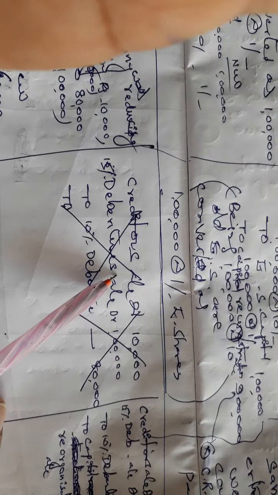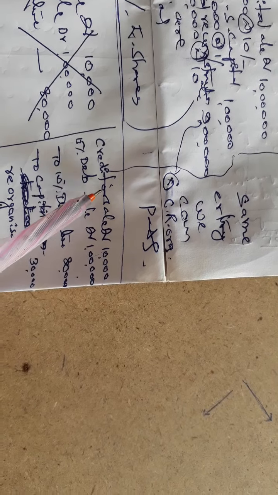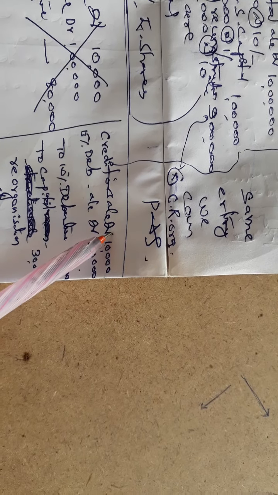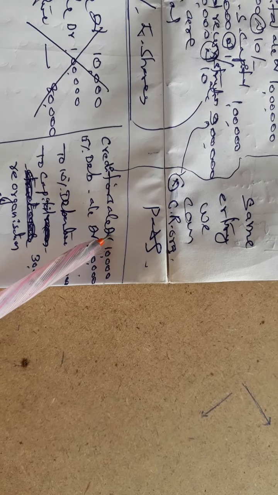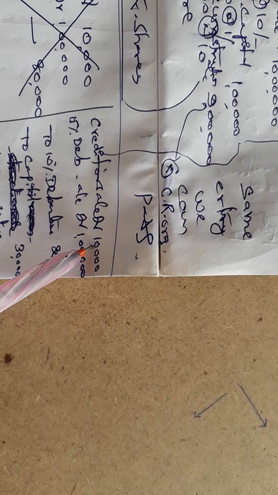So to conduct this activity, one more entry is required, not in case of reconstruction. This entry is required in case of reorganization only. What entry is required? Creditors is one of the liabilities. Liability is always a credit balance. To wind up or reduce that balance, show debit in the name of creditors account, debit with 10,000. So how much we are reducing from the creditors, show it here.